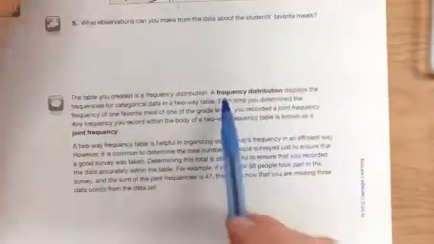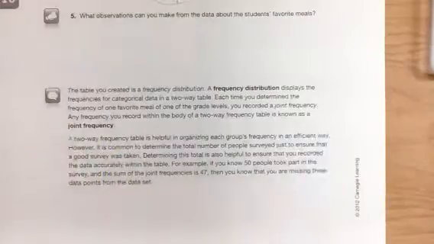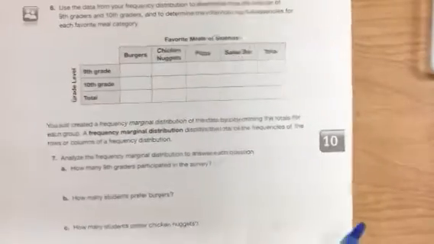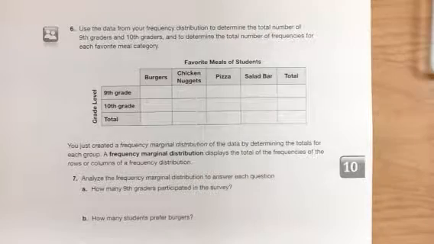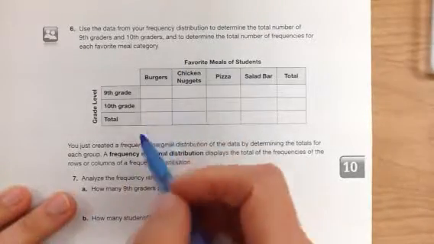Okay, so this talks about you created a frequency distribution. It's known as joint frequency. So those are vocabulary words that are important. And then you have problem number 6. Use the data from your frequency distribution to determine the total number of 9th graders and 10th graders and the total number of frequencies. So we made tally marks.